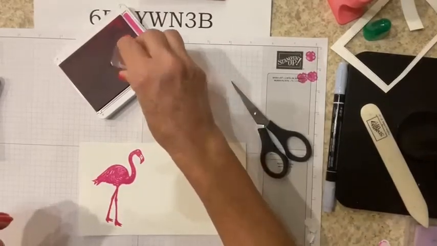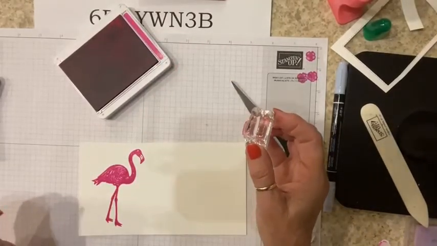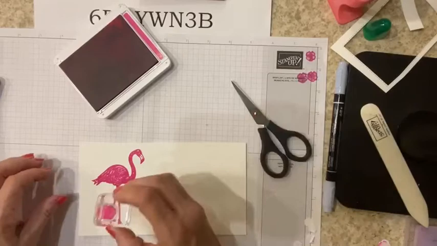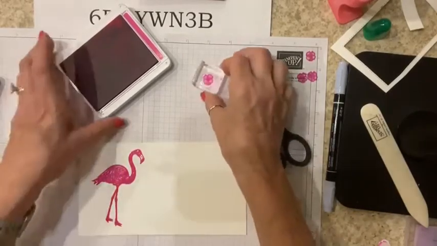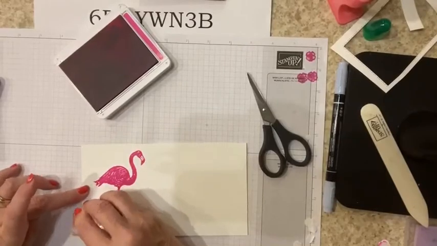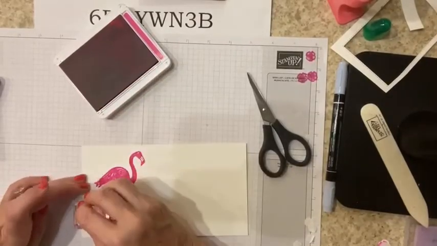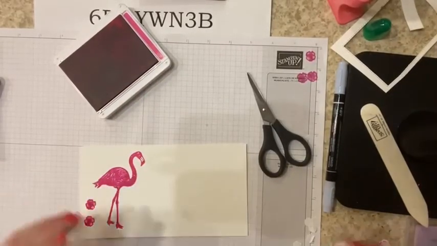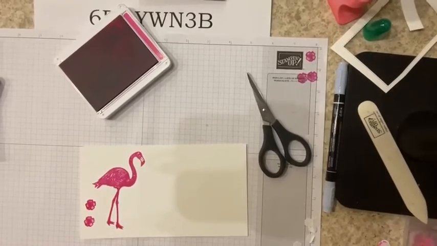Let's do 2 pink ones, and you know what? Let me cut him first. Well, we're gonna go ahead. I'm gonna stamp them on here because it's not gonna take up room. So we're gonna do 2 pink ones. Okay, and then we're going to come back and do a bumblebee.